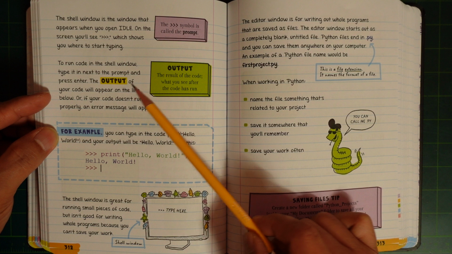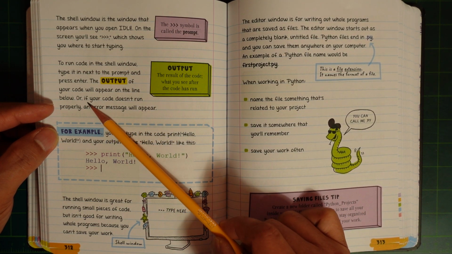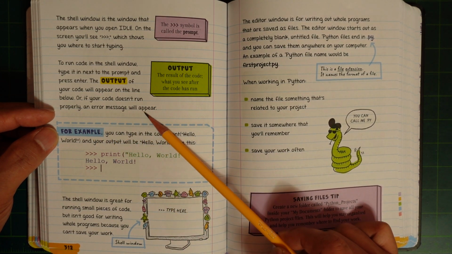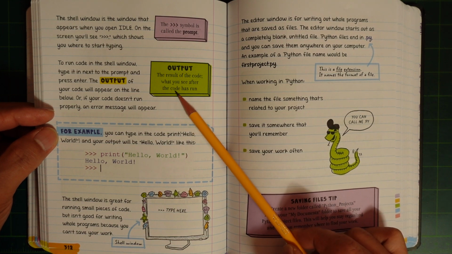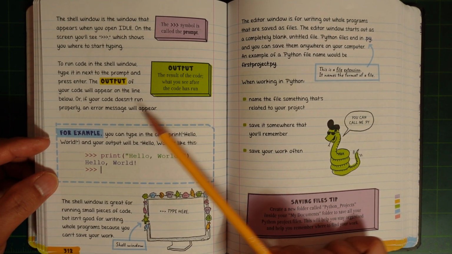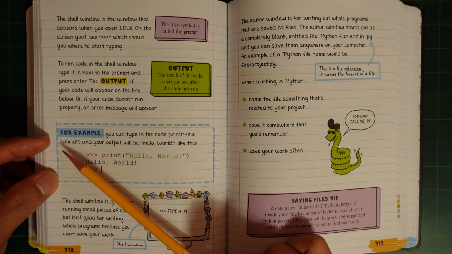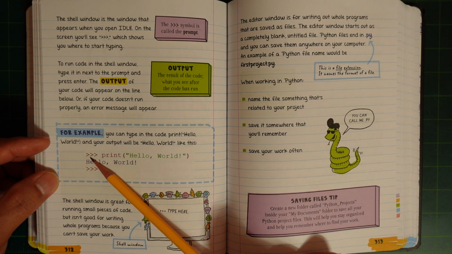The output of your code will appear in the line below, or if your code doesn't run properly, an error message will appear. Output: the result of the code that you see after the code has run.